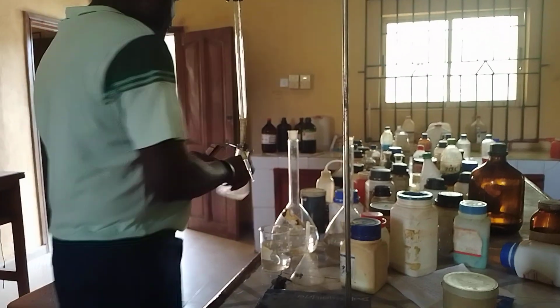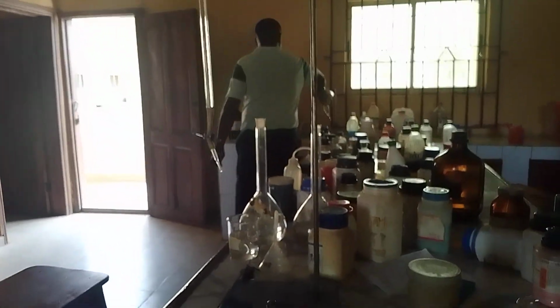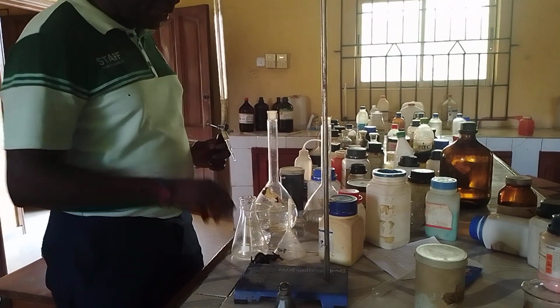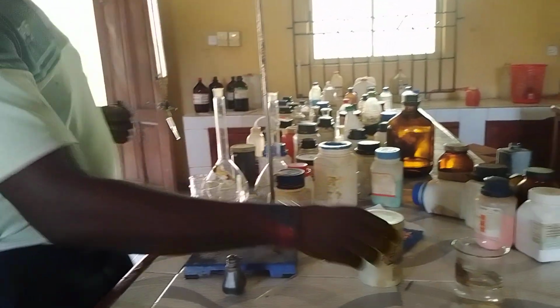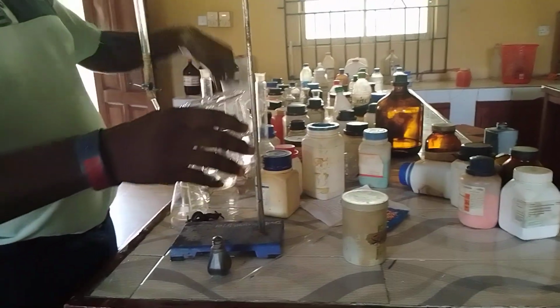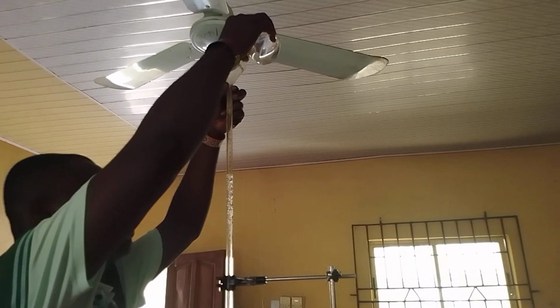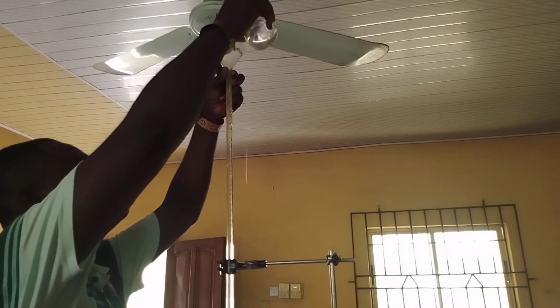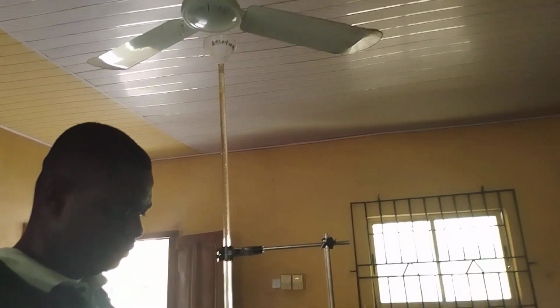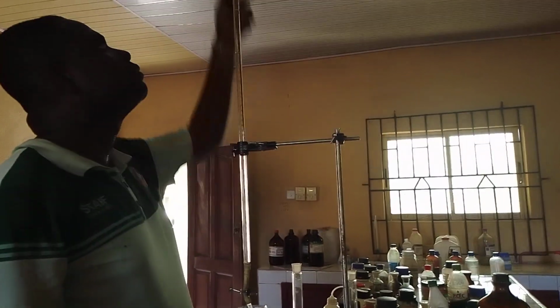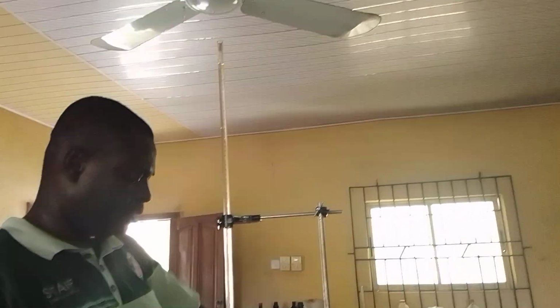So I will rinse here with the B that I was using for before. Then I will fill up the burettes with A again. I'll remove the burettes.